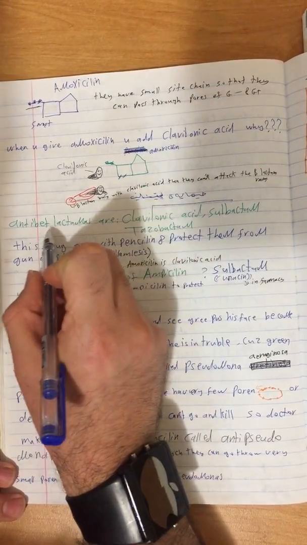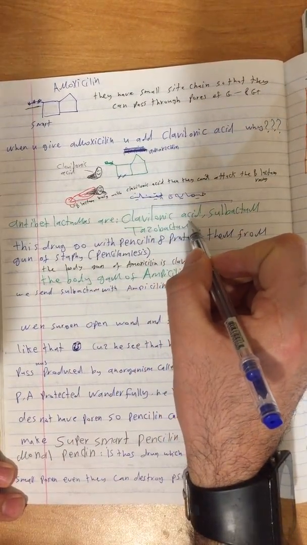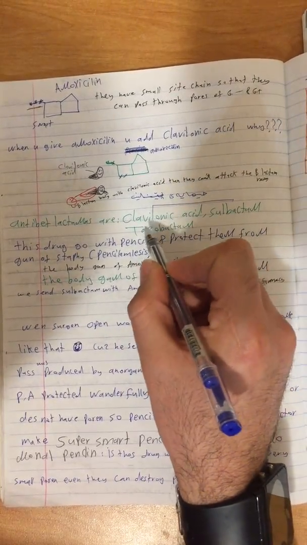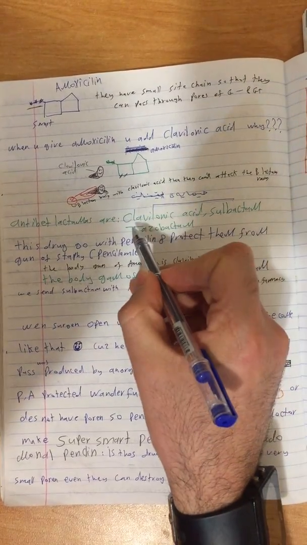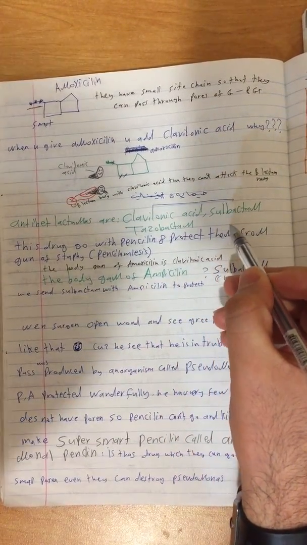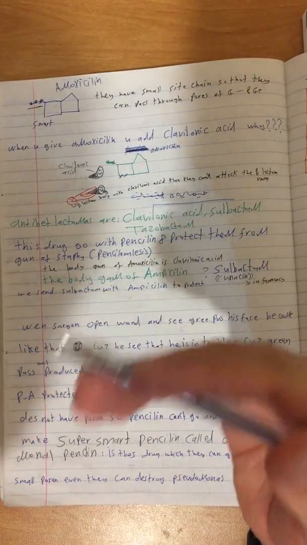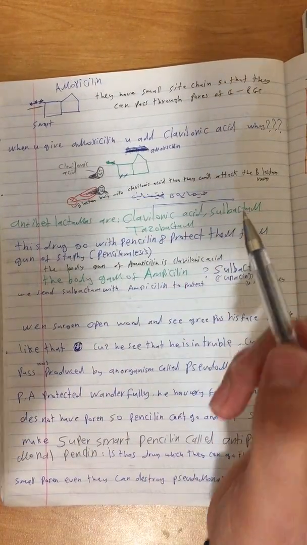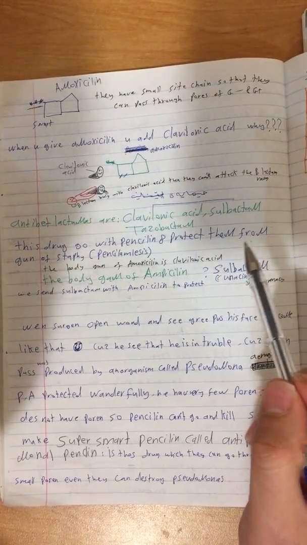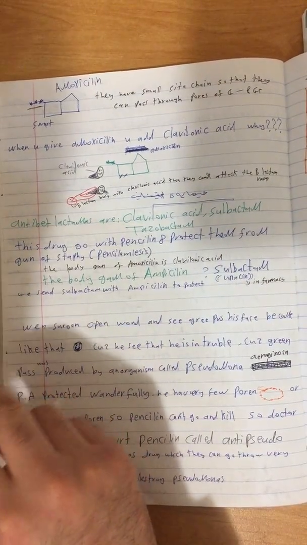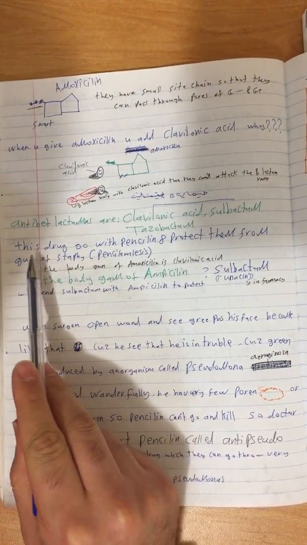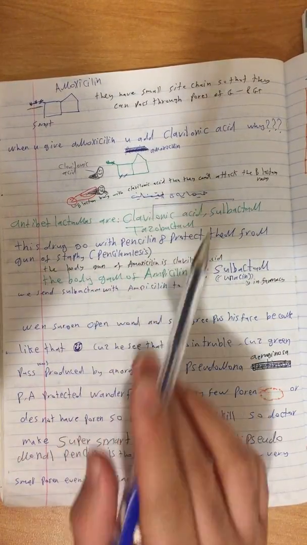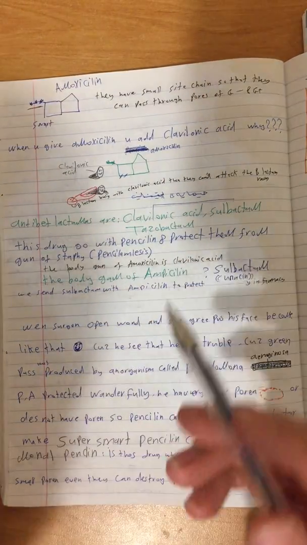So the beta-lactamase inhibitors, as I said, are clavulanic acid, sulbactam, and tazobactam. You can give each of them or one of them. Either you give clavulanic acid, or sulbactam, or tazobactam, with amoxicillin or ampicillin, sorry. As I wrote here for you, these drugs go with penicillin and protect them from the staphylococcal penicillinases.